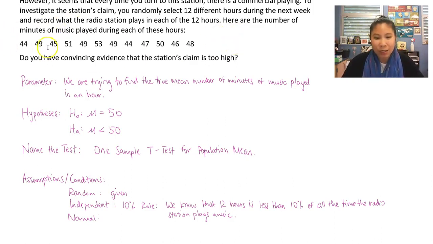But we are given a data set, so we can graph this out and make sure that the distribution of the sample is not extremely skewed and there's no outliers. It can be a little bit skewed. It doesn't have to be exactly normal, but we are looking for no extreme skew.